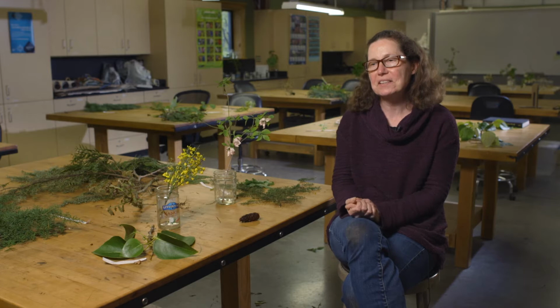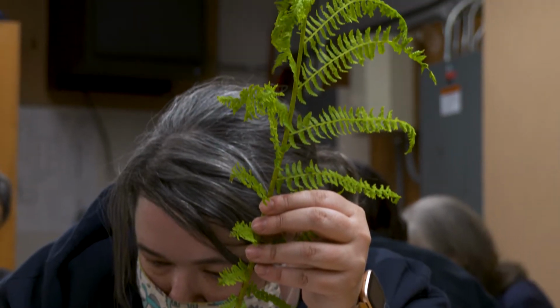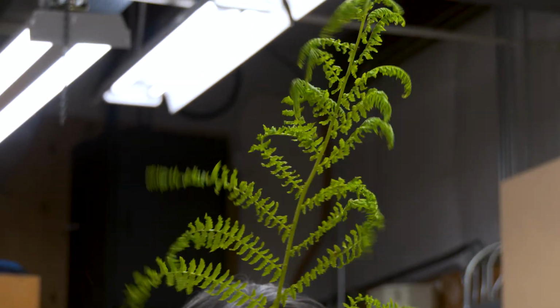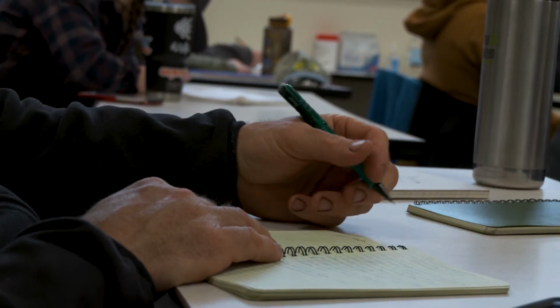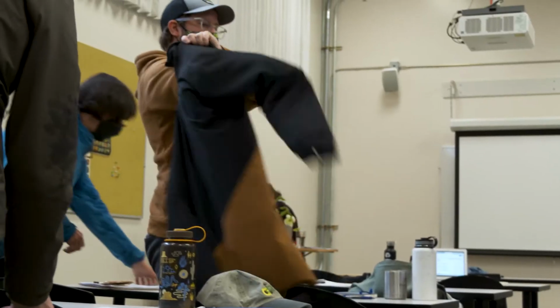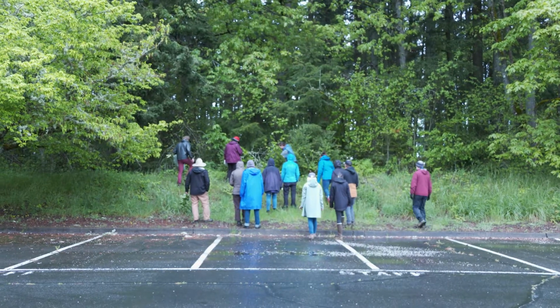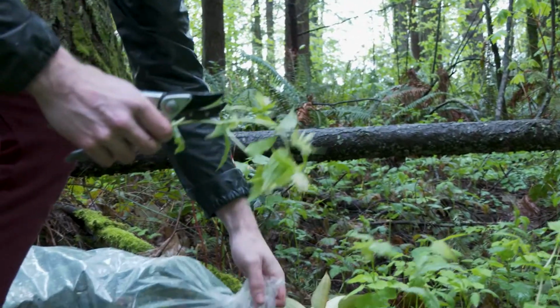So the main point of this class is really to get students to be able to identify about 100 of the most common native species in Oregon, in addition to also learning about the ecosystems that support them. Typically on a class day, we will spend a little bit of time talking about an ecoregion, and then we'll go for a plant walk. We'll look at some new plants, talk about their ID features out in the field, and then we'll take some cuttings back and look at them in the lab.